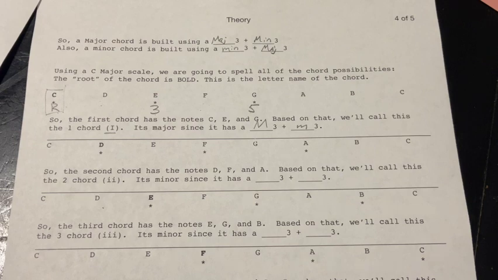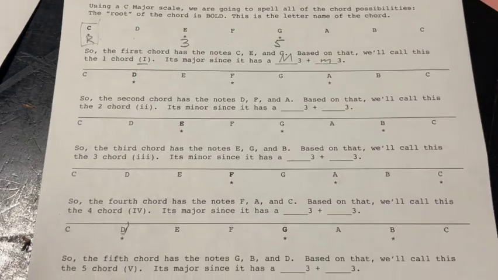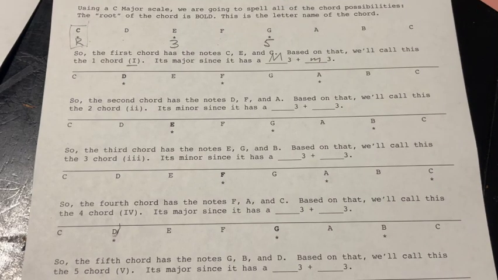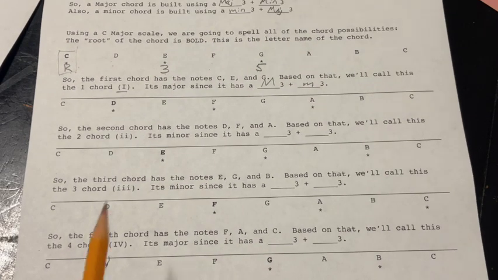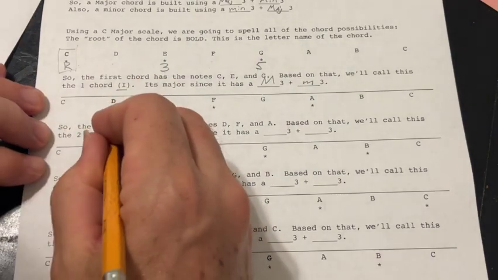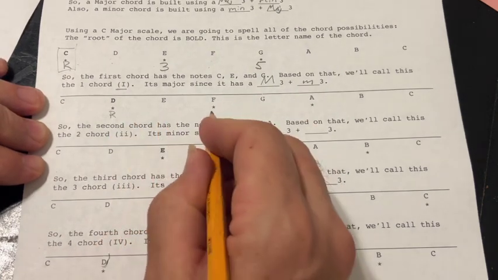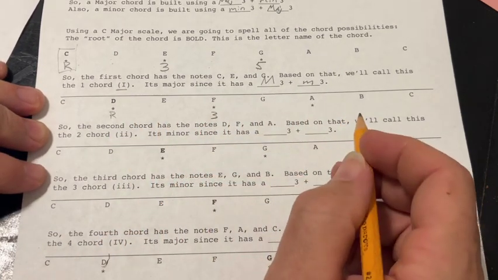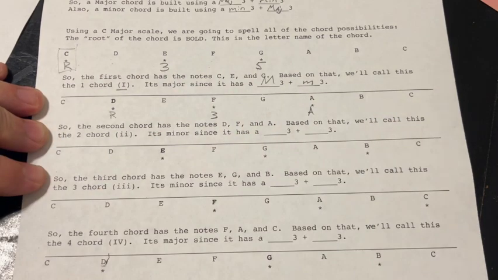And I'm saying always, understanding that occasionally these rules can be broken. Okay, so now let's look at the next one, the 2 chord. We're going to start, D is the root. So now we're going to count up 3 from D. D, E, F. F is the third. F, G, A. A is the fifth. Okay, so we got D, F, A.